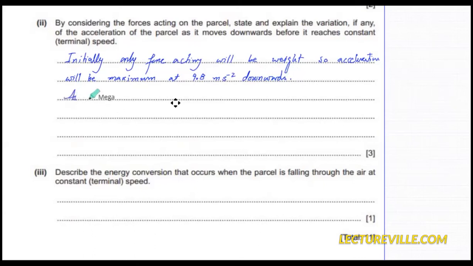As the object moves, air resistance develops. Air resistance increases with speed.